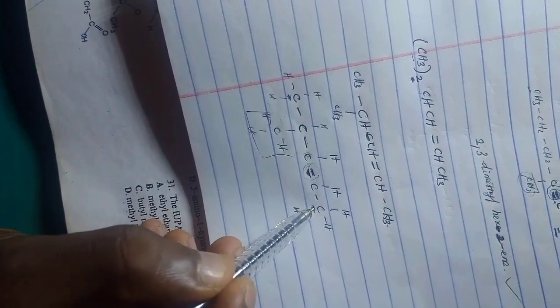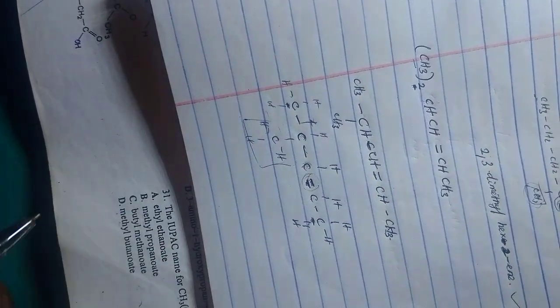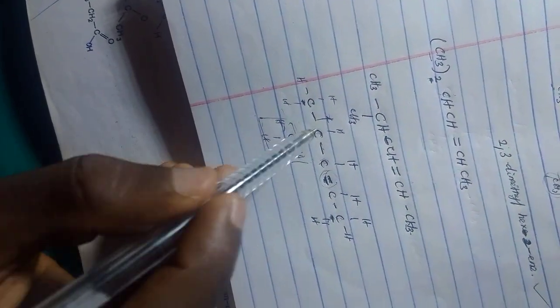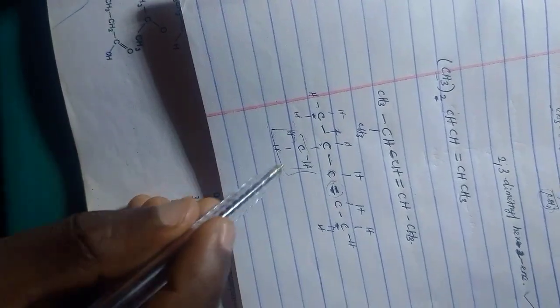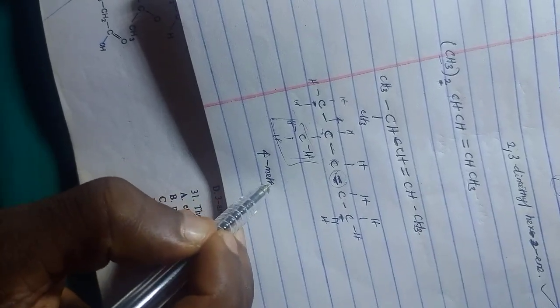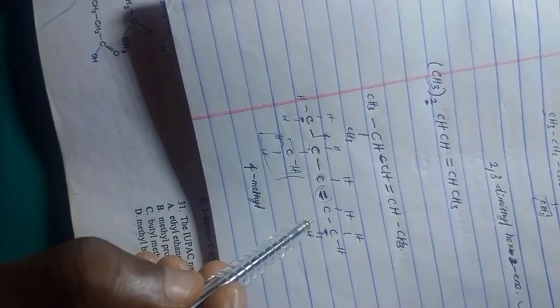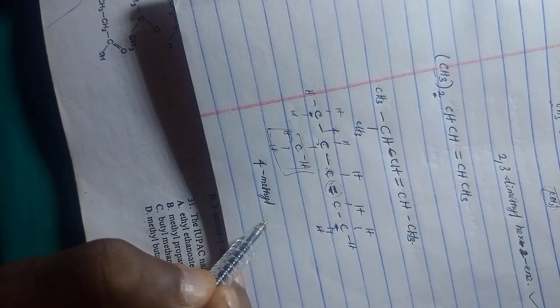That means I have 1, 2, 3, then 4. So this methyl is attached to the 4th carbon. Good. So I have 4-methyl. Then 1, 2, 3, 4, 5, that's pent.